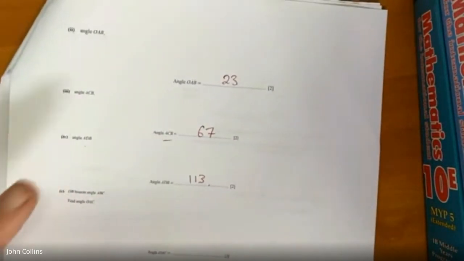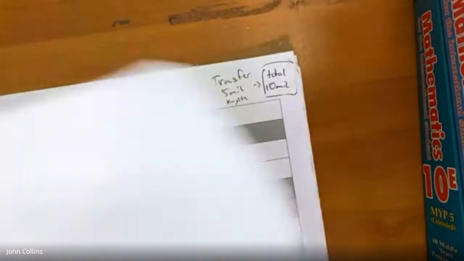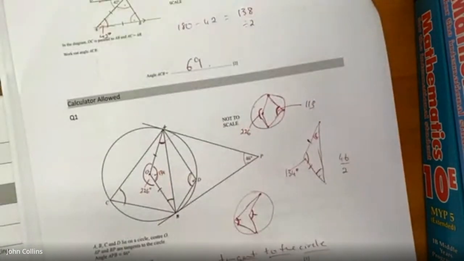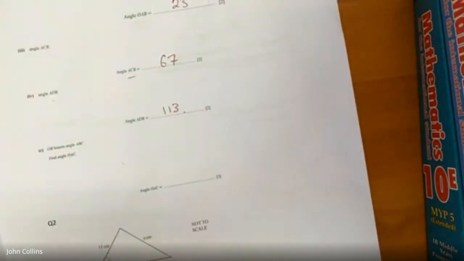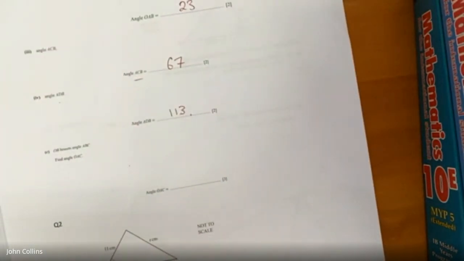So maybe an idea, if you're absolutely stumped in the exam and you see a shape like this or any shape like that, and you can't figure out what the angle is, double or half one that's already there, because you don't need to explain. So that might be an idea. Double or half. You can figure out whether it looks like double or half one that's already there, and just put it down. You don't need to explain.